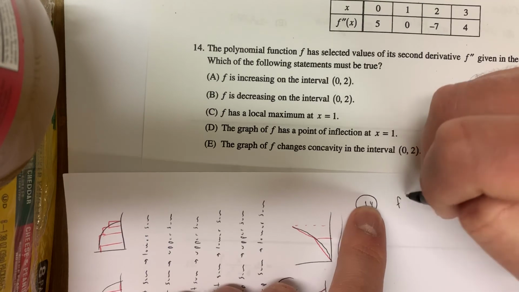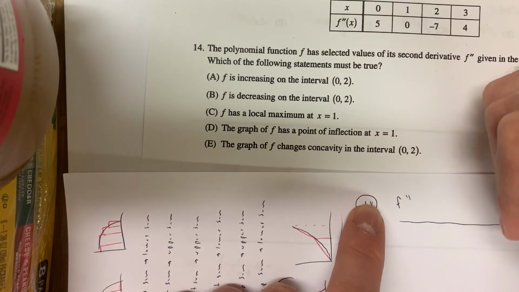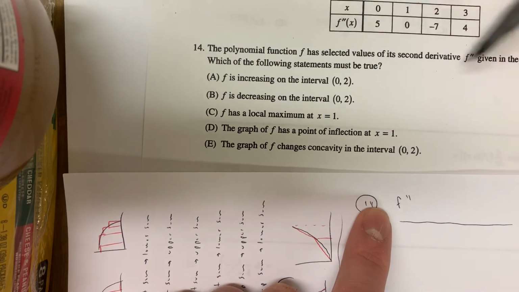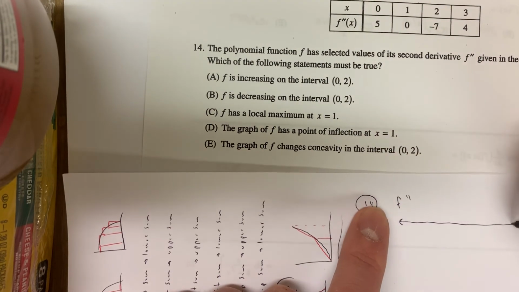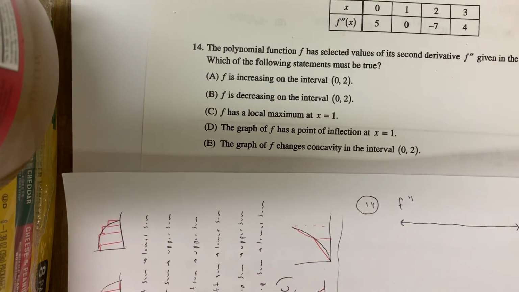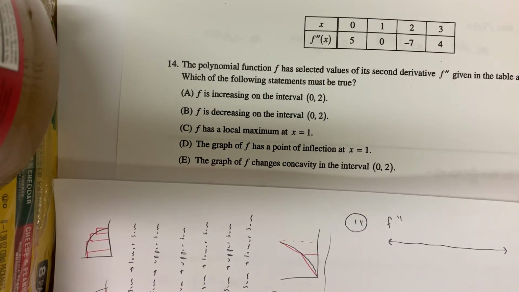But if you draw that f double prime line, be careful. People say it's bounded from 0 to 3. It's not. They told you f is a polynomial function, so it's not bounded here. That's the problem with a function represented tabularly. They're not really giving you a lot of information. They tell you it's polynomial, which is nice. That means it's continuous and differentiable.